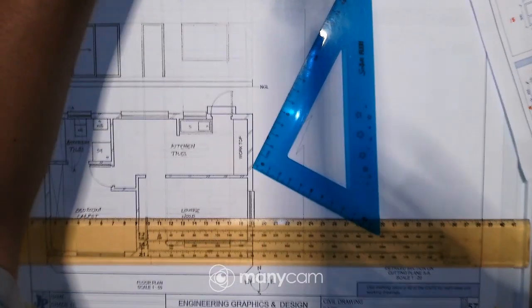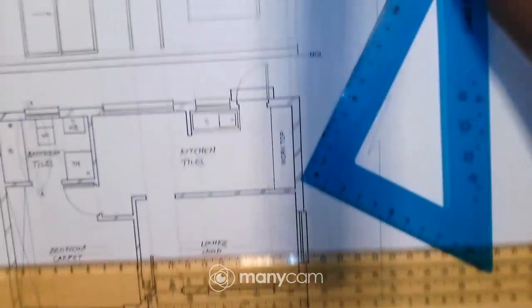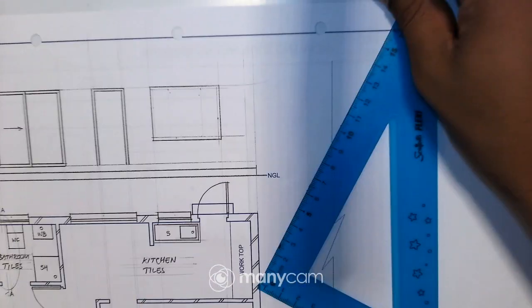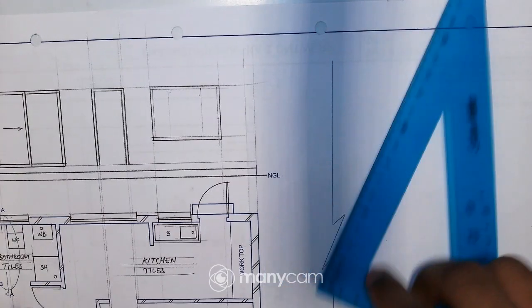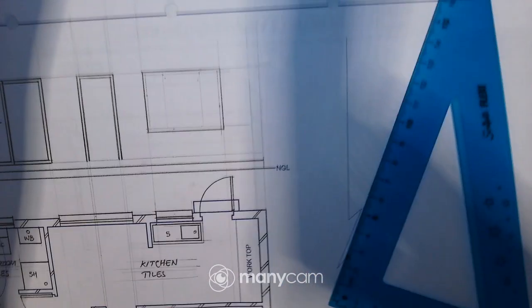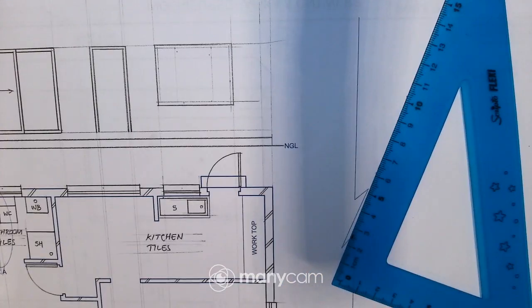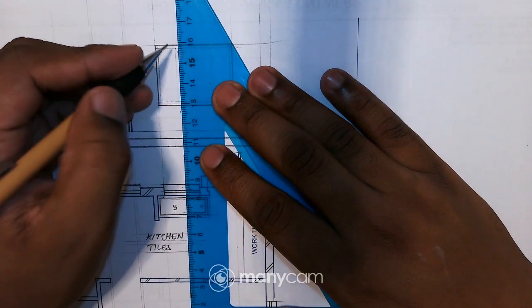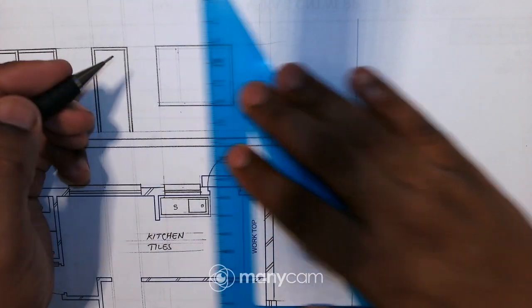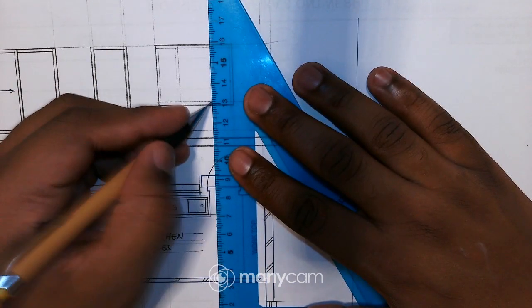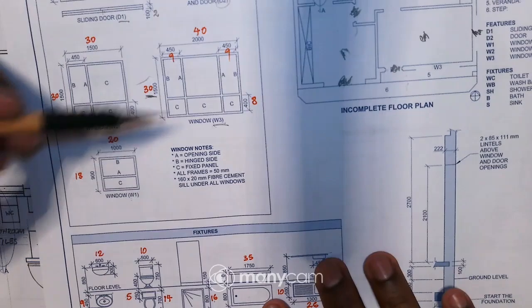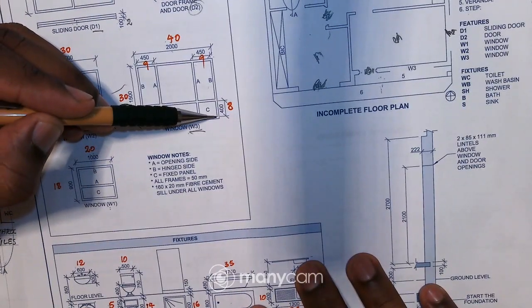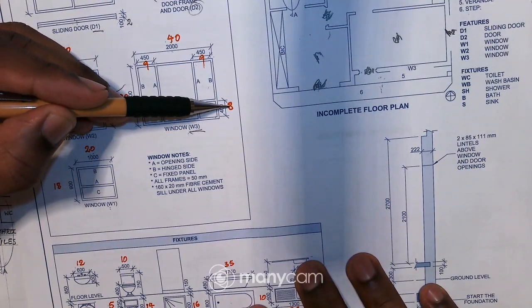Let me just zoom in because I'm drawing the window detail. So I'll just draw there, like that.